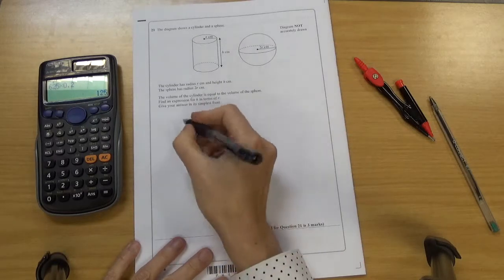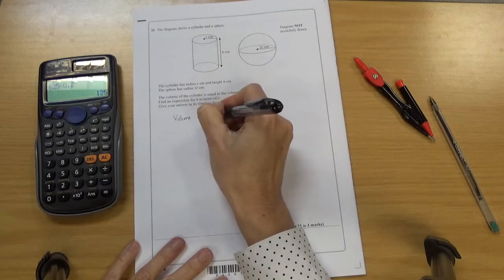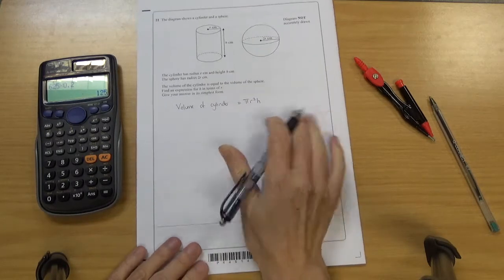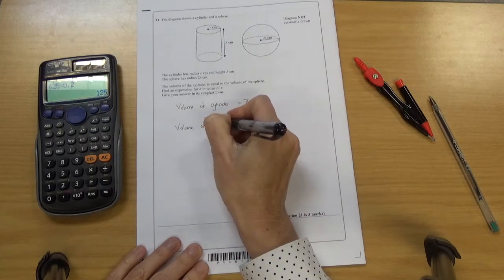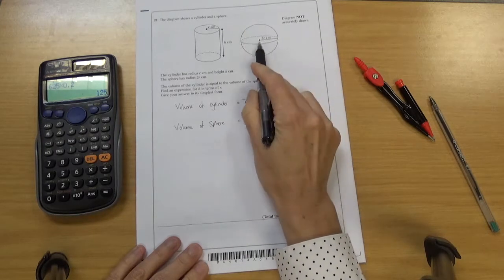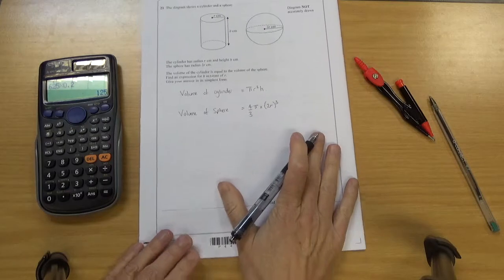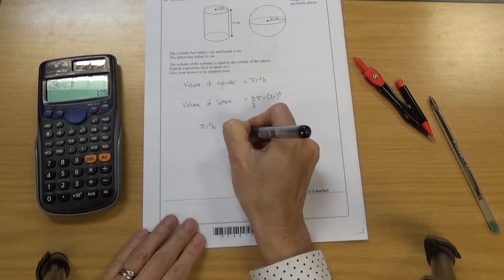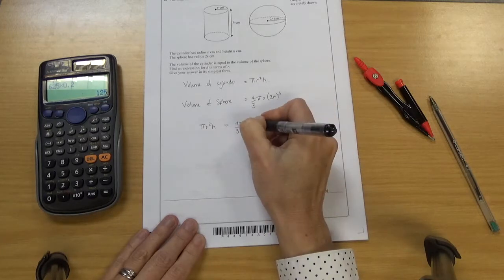The volumes are equal, so the volume of a cylinder is pi r squared h. The volume of a sphere is 4/3 pi times the radius cubed. Now the radius here is 2r. And these two things are going to be equal to each other. So pi r squared h equals 4/3 pi 2r cubed, or 2 cubed is 8, r cubed.